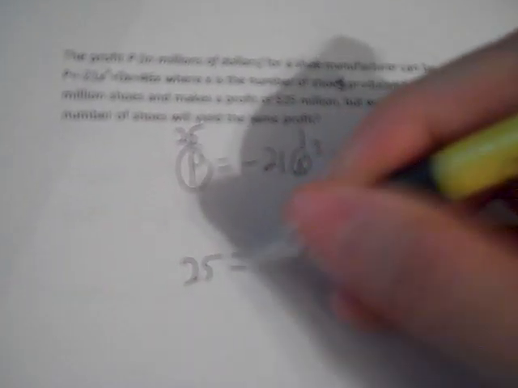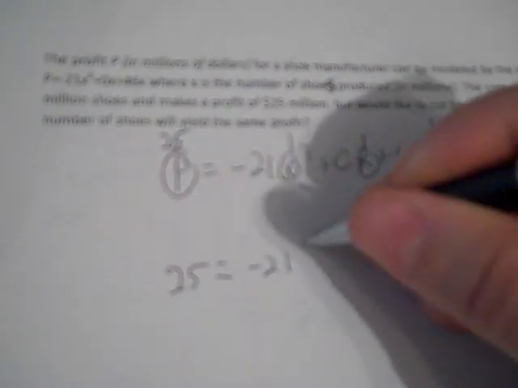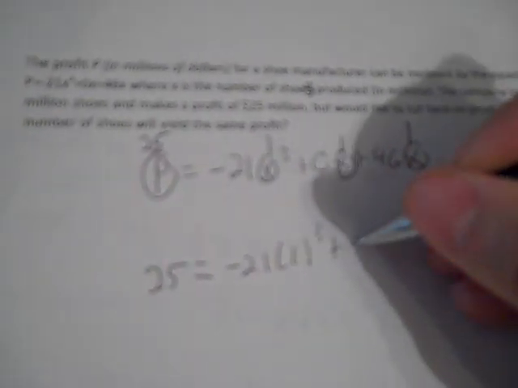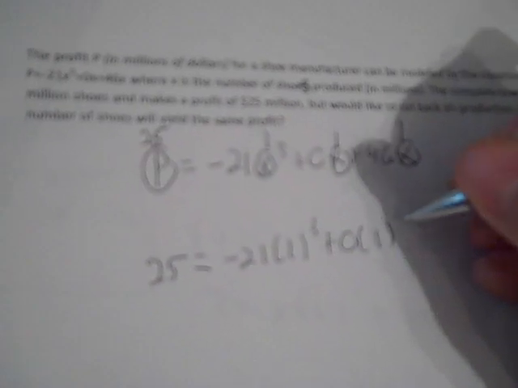So now conduct the replacement. So you have 25 equals negative 21 parentheses 1 to the third plus 0 parentheses 1 to the, oh sorry, the 0 should have a second power. Sorry, I missed that. The 0's X should be to the second power. Plus 46 and then 1.